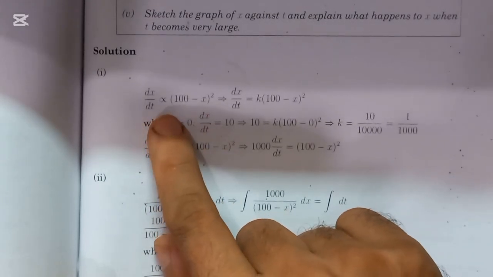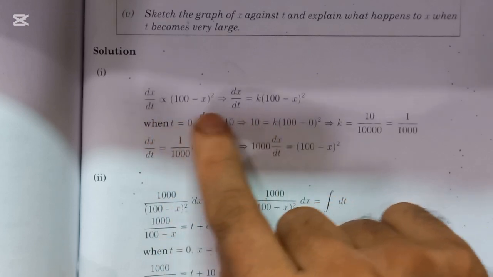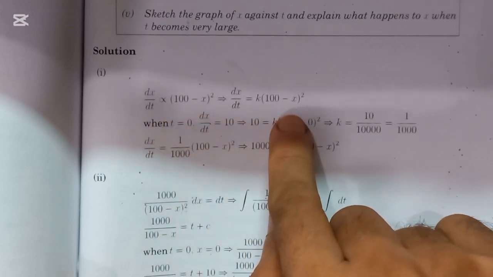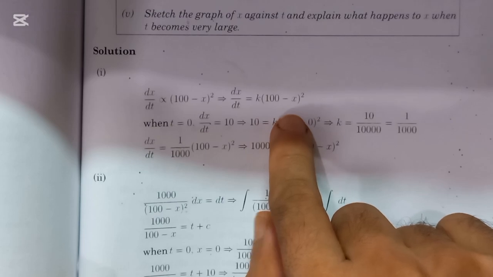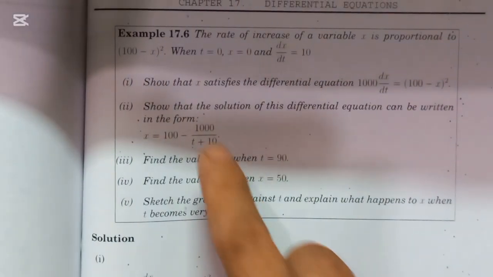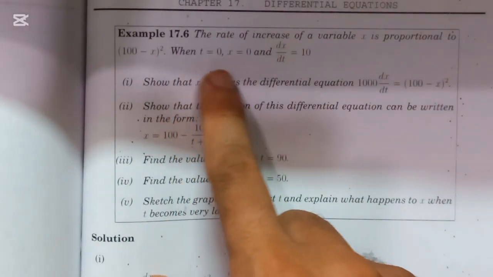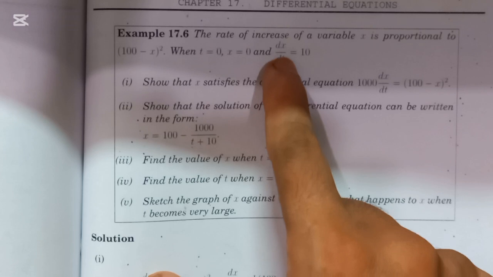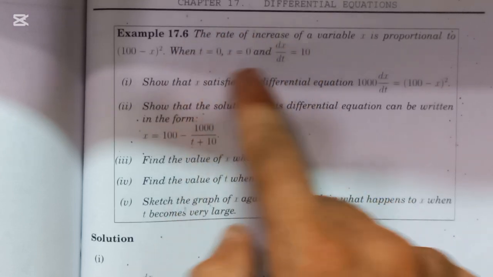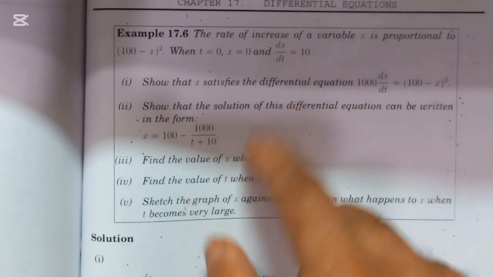So first, the proportionality sign will be converted into an equality sign and put a constant k on the right hand side. So this will be the step. The next step will be, because it is given in the question that t is equal to 0 when x is equal to 0, when dx over dt is equal to 10. So first we will put these values, dx over dt is equal to 10.